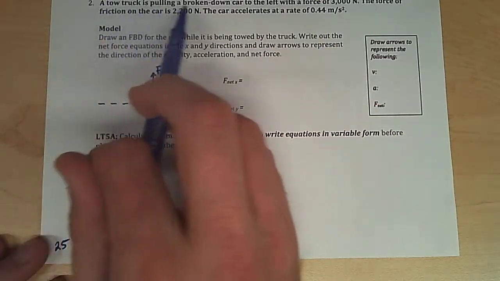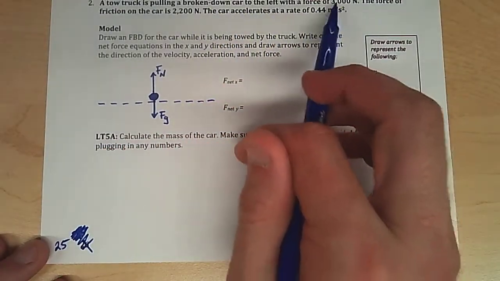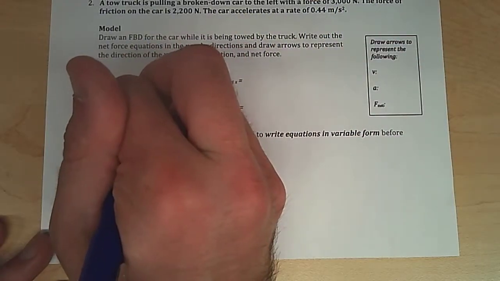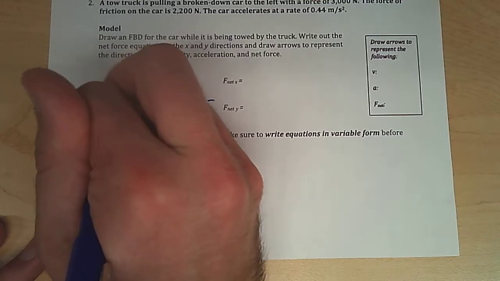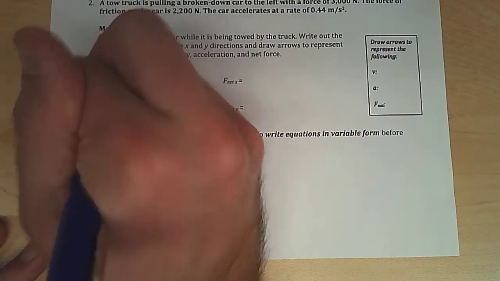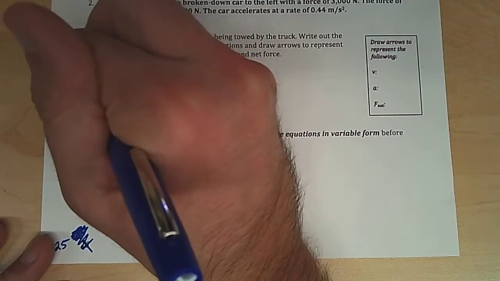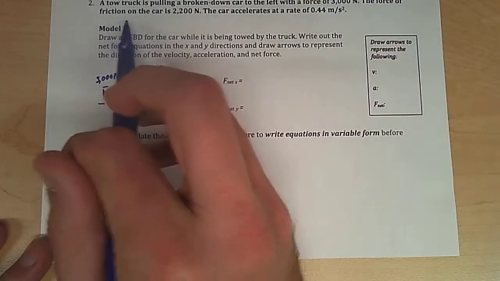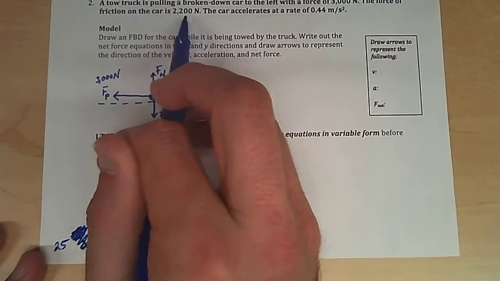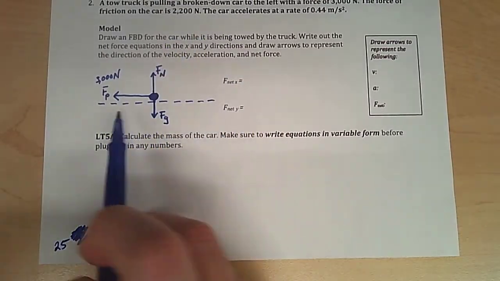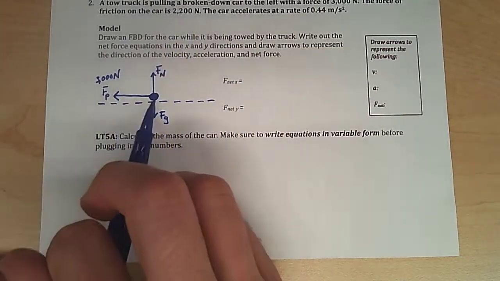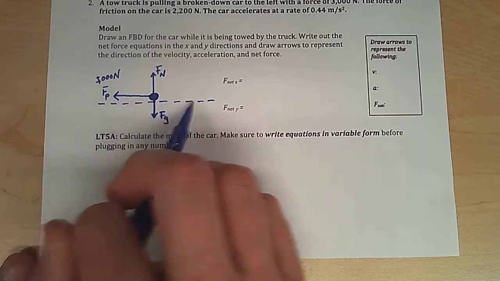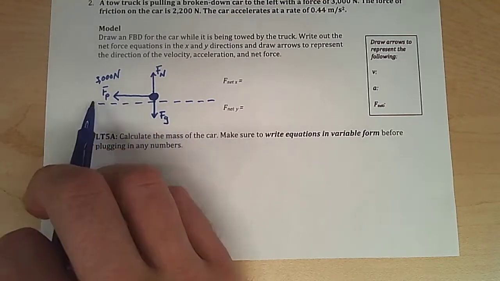And it says the tow truck is pulling the broken car to the left with a force of 3,000 newtons. So that seems like it's going to be my force push, and I could just label that with 3,000 newtons right here. The force of friction on the car is 2,200 newtons. In terms of what direction that's going to go, I have to use my purple sheet and say, force of friction is always going to be parallel to my surface, and it's always going to be going against my intended motion.